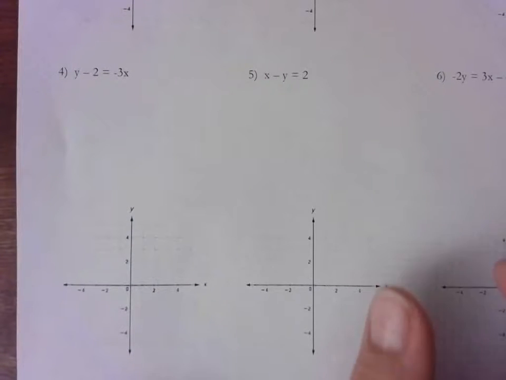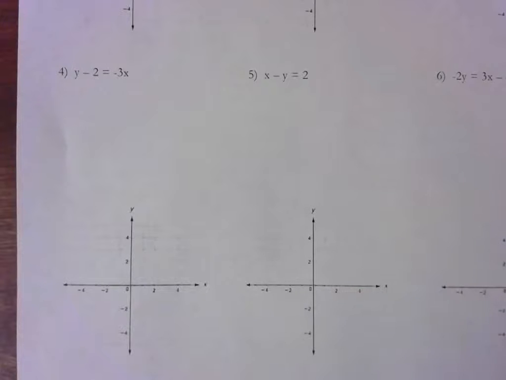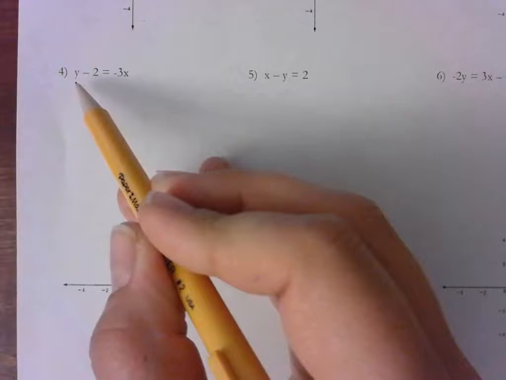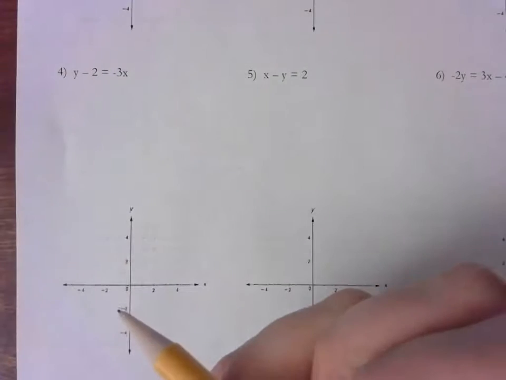So here's number 4. Y minus 2 equals negative 3x. Well, first we need to get it in slope-intercept form. So that means we need to get y all by itself. To do that, we need to get rid of this negative 2. That means we need to add 2 to both sides.